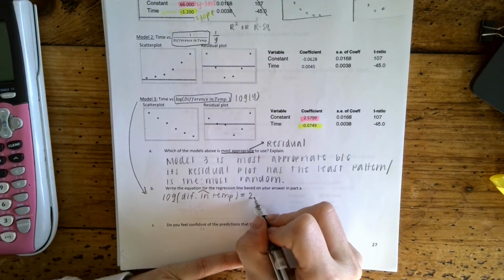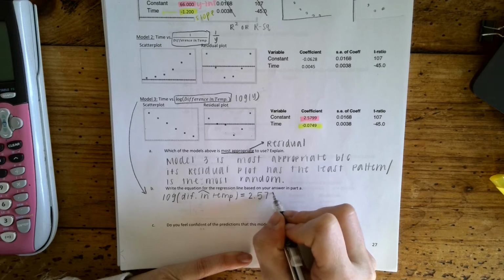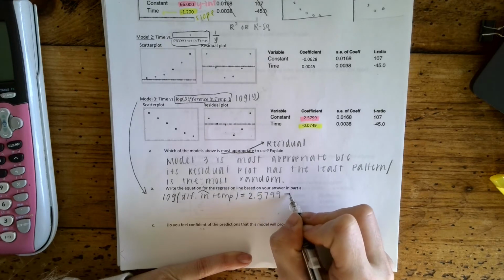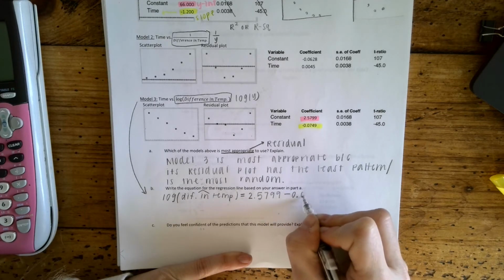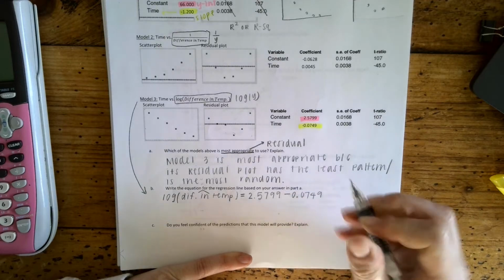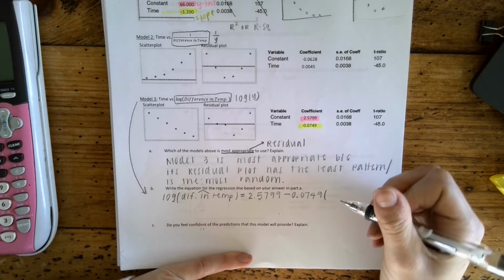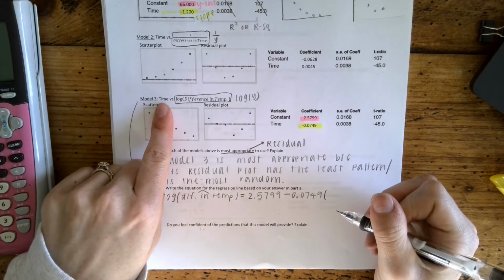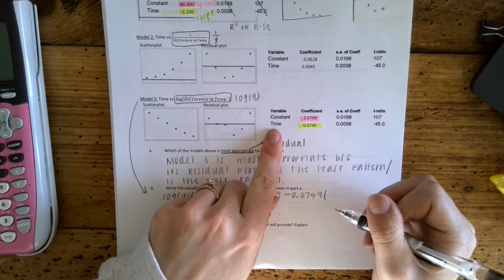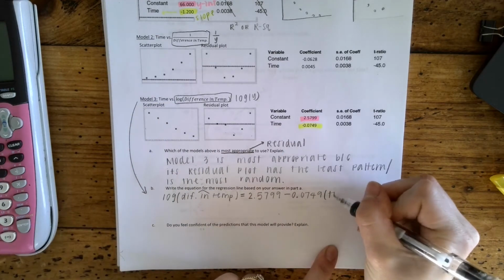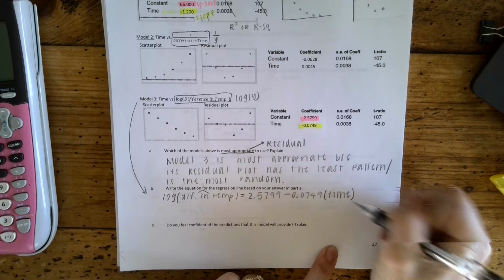I'm going to put my y-intercept first, and then my slope, and the slope is being multiplied by the x variable. You can look up here for this x, or you can look in your computer output. This gives me time.